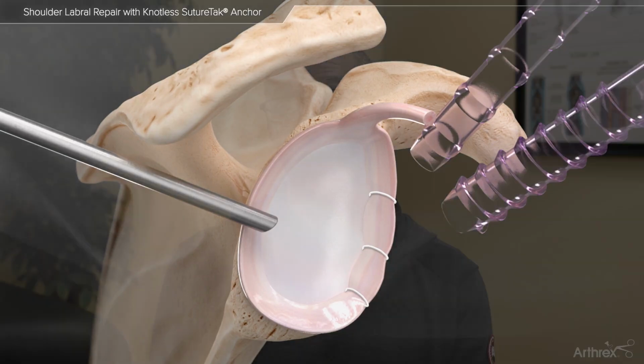If it's shoulder instability from generalized ligamentous laxity, and you have failed conservative treatment, which would typically be tried first in this condition, so that would be physical therapy, that would be activity modification, then we can do a procedure to help tighten up the ligaments in the shoulder.